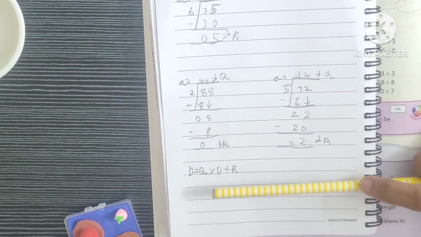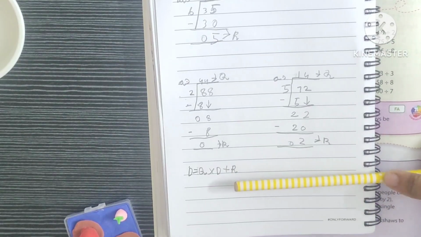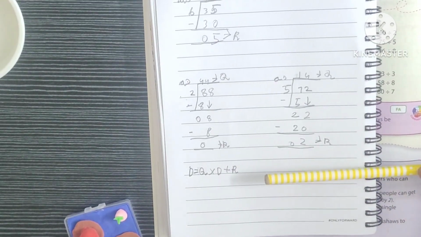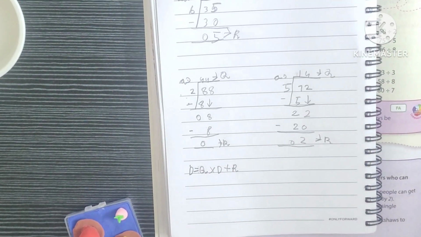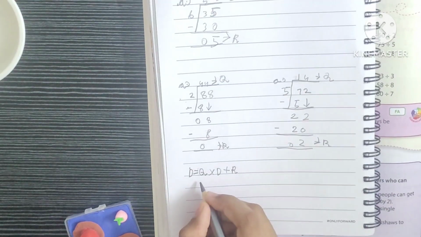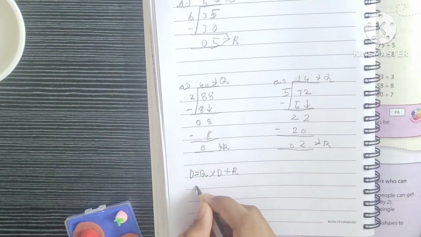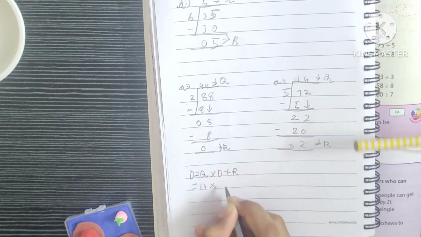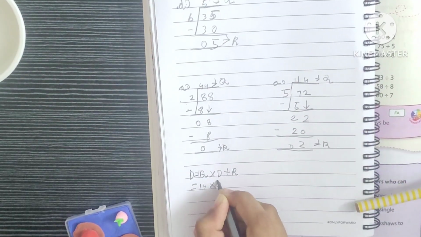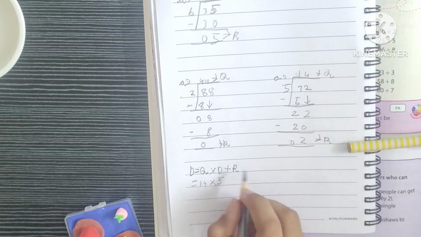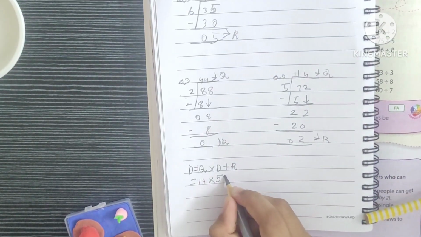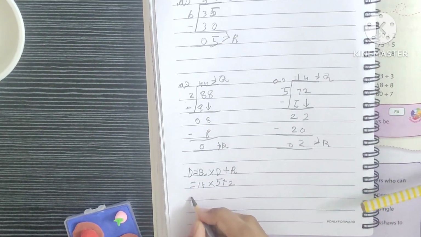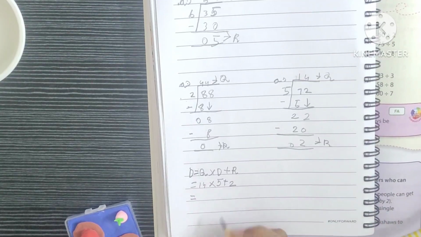Here the quotient is 14, into divisor 5, plus remainder 2.